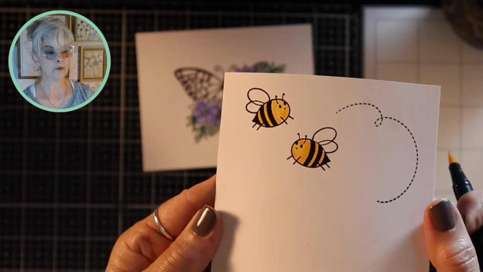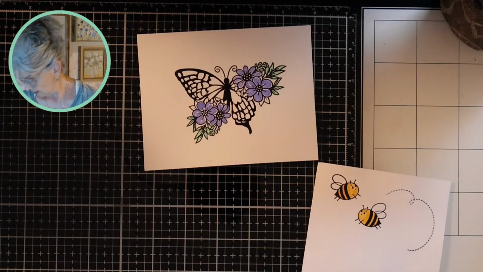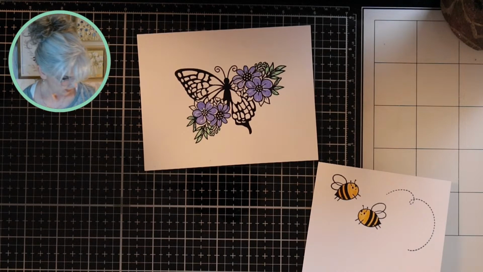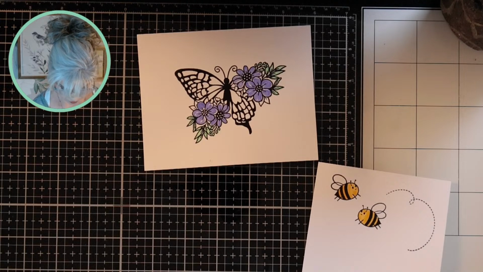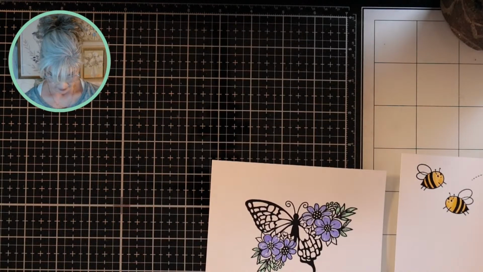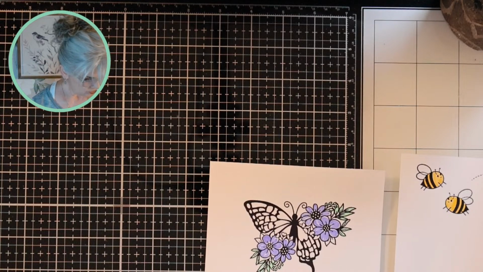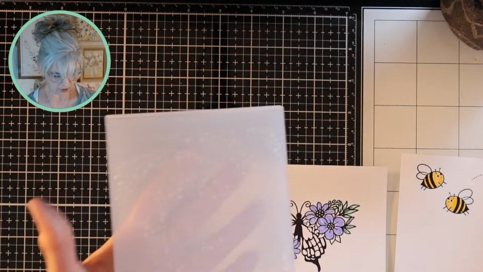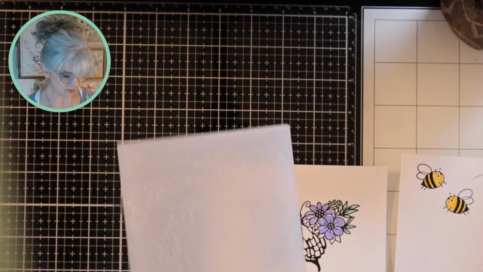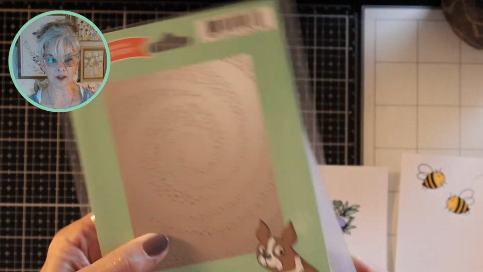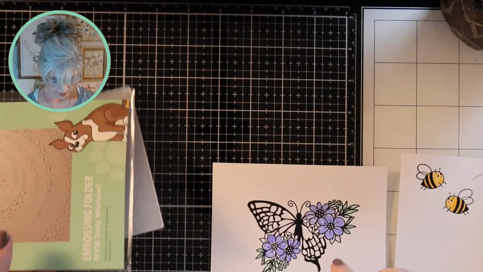Okay. All right. We're done coloring, and now we're going to do some die cutting. This is going to be our panel, and I want to do the 3D embossing folder I showed you earlier. That's what it's going to look like. It's going to go this way.